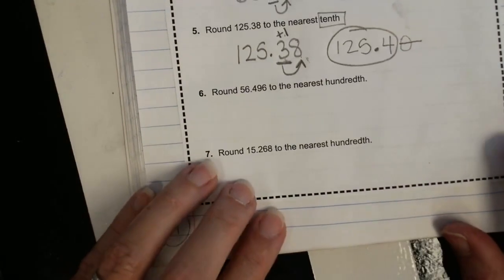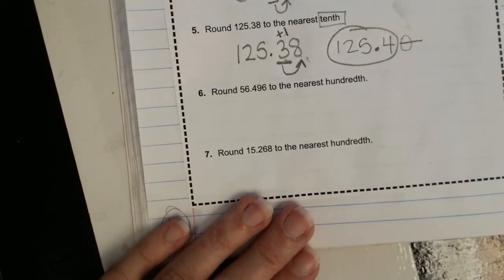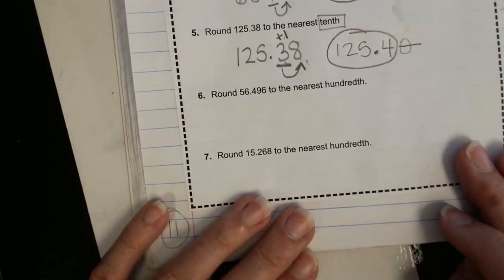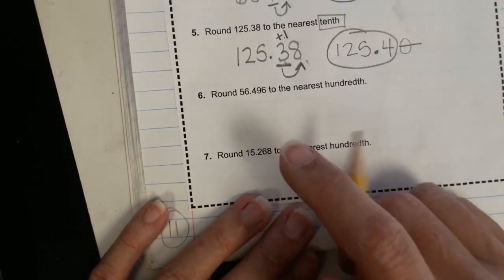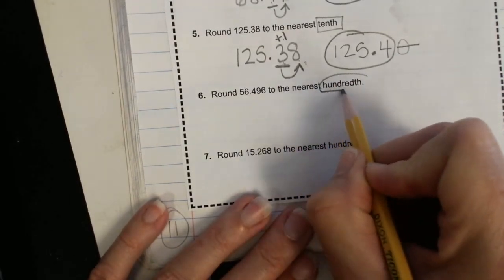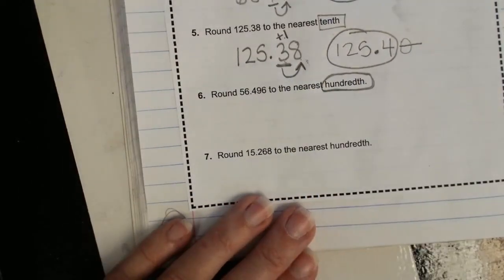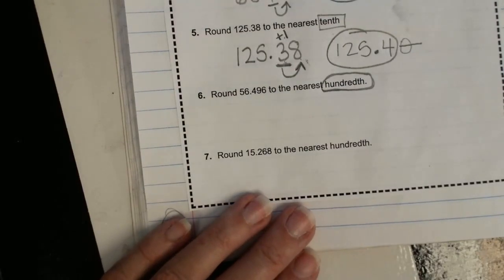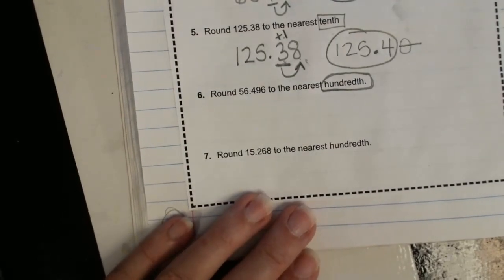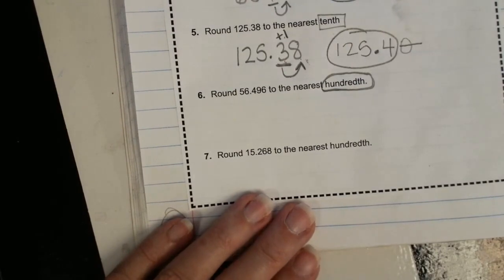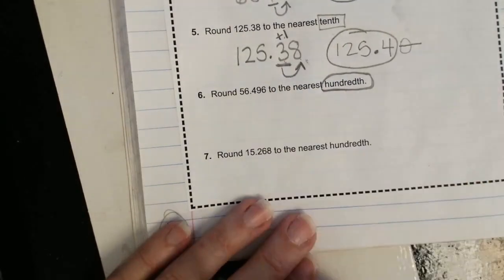Okay, so let's do number 6. This one's rounding to the hundredths place. Round 56 and 496 thousandths, to the nearest hundredth. All right. So nearest hundredths means that we're rounding to that hundredths place. That's the place value we're rounding to. It doesn't mean pick the thousands or choose the tenths. Not at all. That would be confusing. Nearest hundredths is the same thing as round to the hundredths place. So we're rounding to the hundredths place.